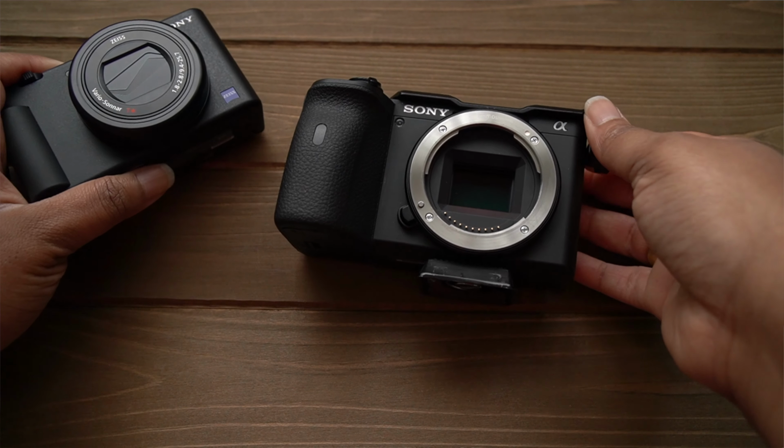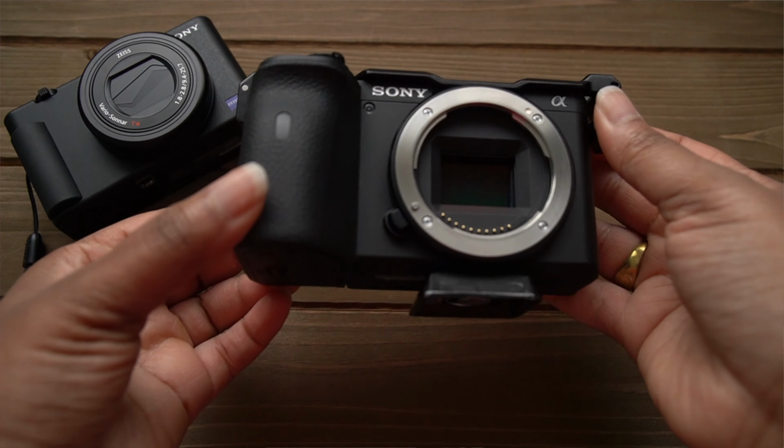So the Sony ZV-1, in addition to the Sony a6100, are two of some of the best budget-friendly cameras that really do punch above their weight class, putting other cameras and camera brands to shame by having a flip-up screen, unlimited recording in 1080p or 4K, no overheating, internal charging, and a ton of other features that I'm going to get into in this video.